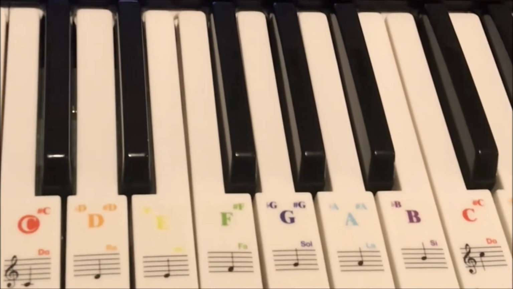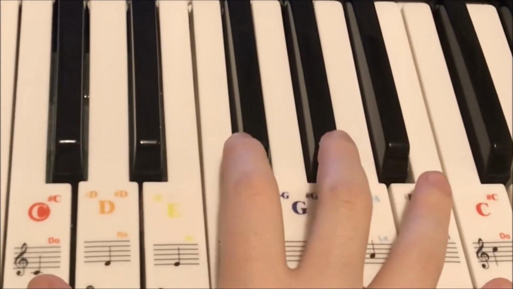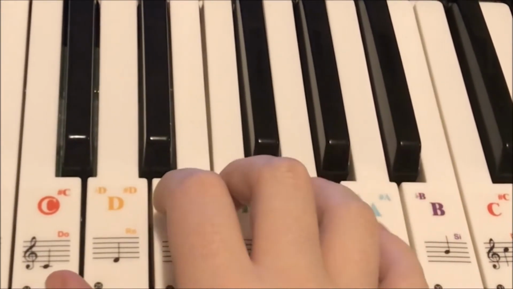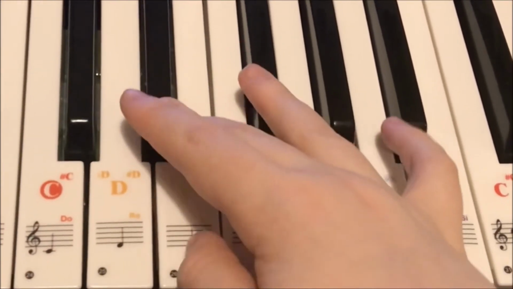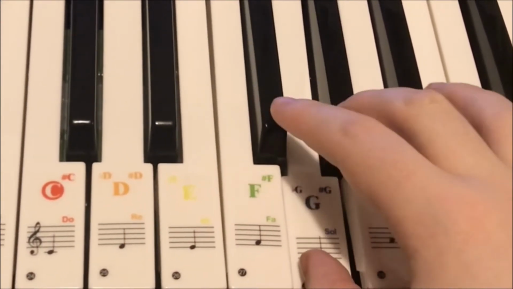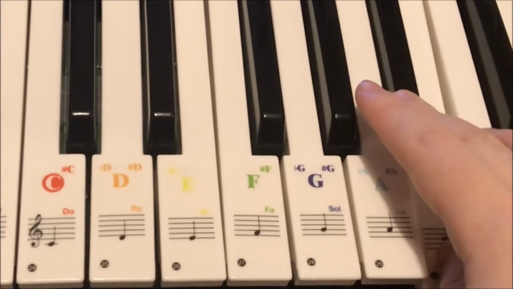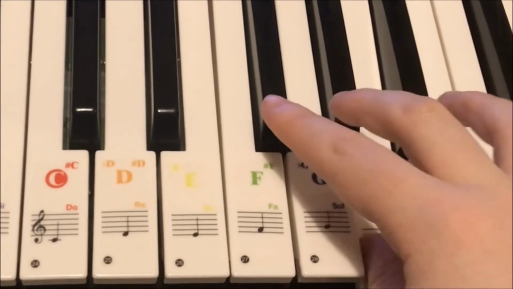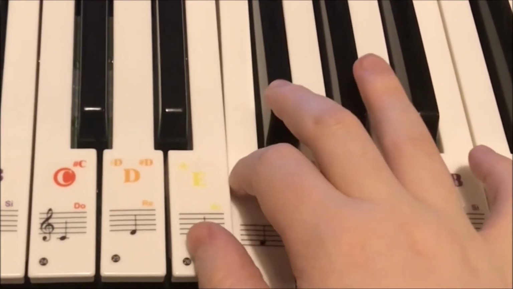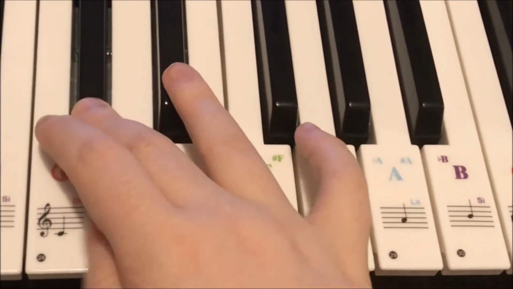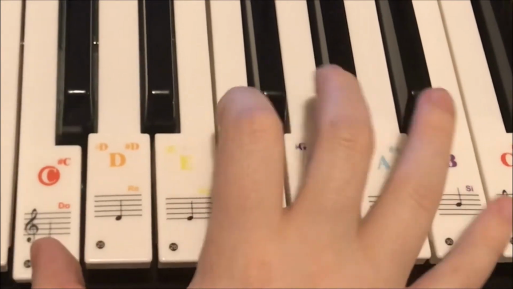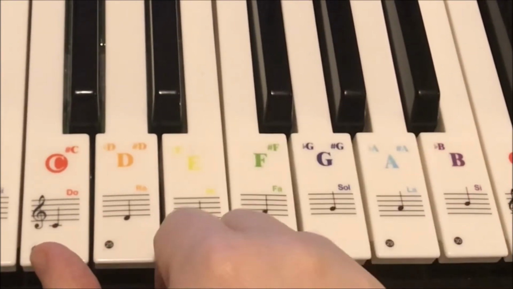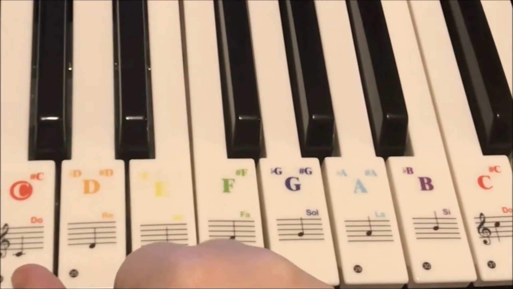So if we're going to move up between C and C in semitones, it sounds like this. But if we're going to move up between C and C in whole tones, it will sound something like this.